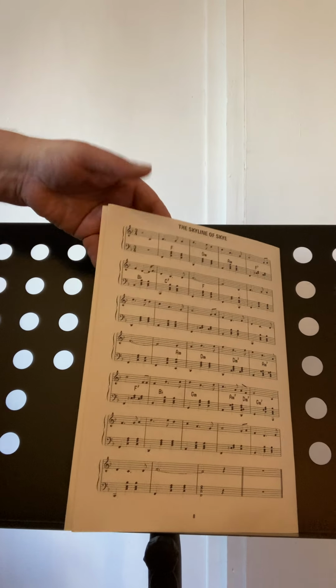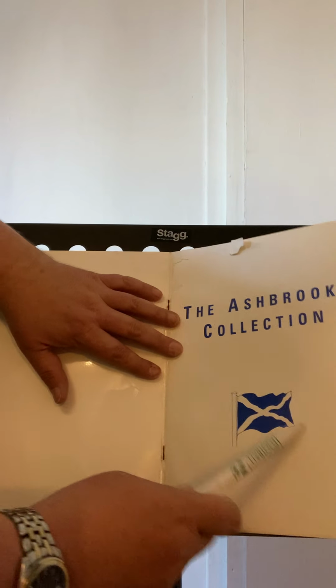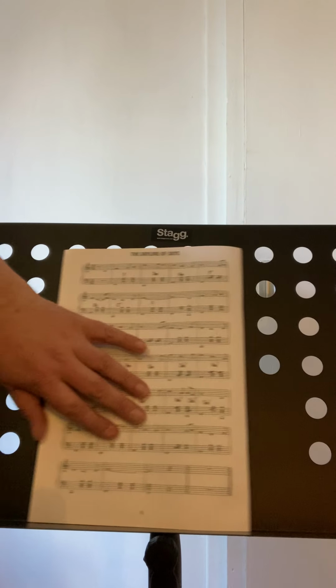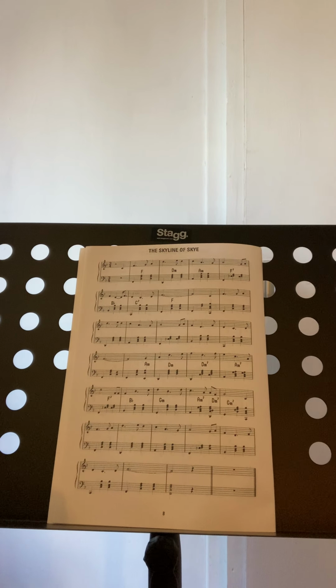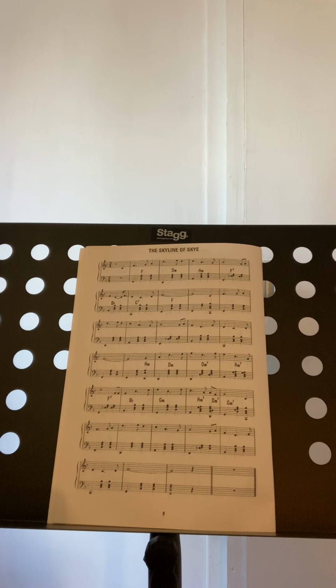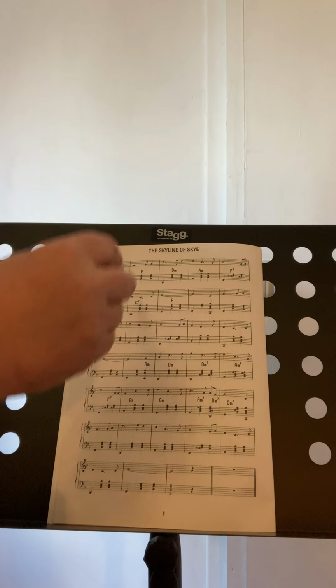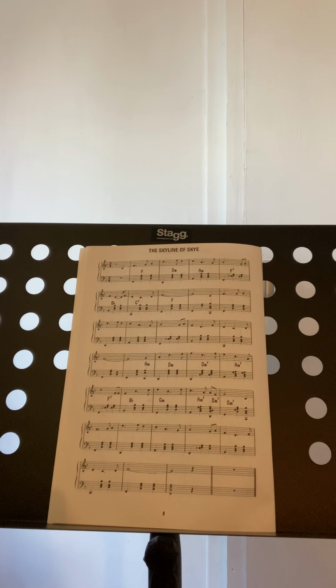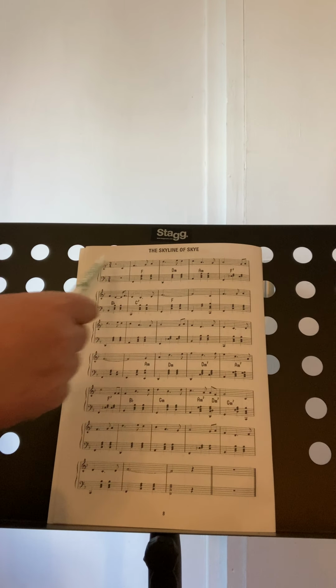So this is from the book that I produced back in the 90s, the Axbrook collection, The Skyline of Skye. That's one that I've always liked, and this was actually done on a very first original version of Cubase, which presented one or two problems with the notation. You had to have a split point whereby notes either were written in the treble or the bass. You couldn't have a note in the treble that was lower than a note written in the bass. So on this occasion, obviously the split point was middle C.